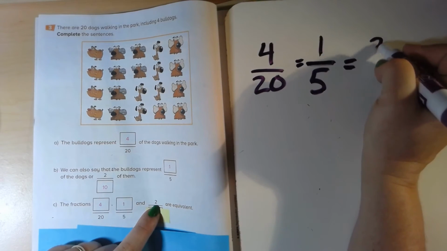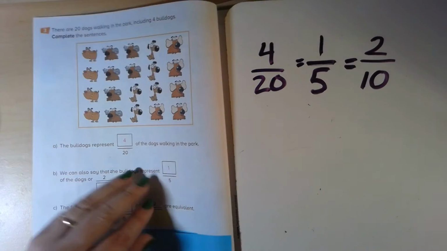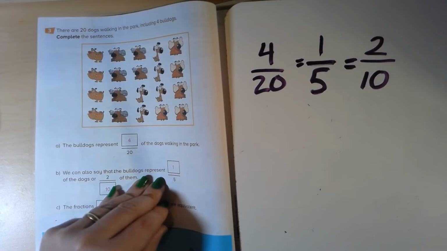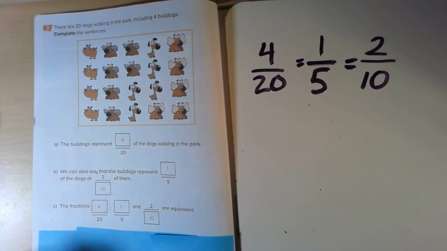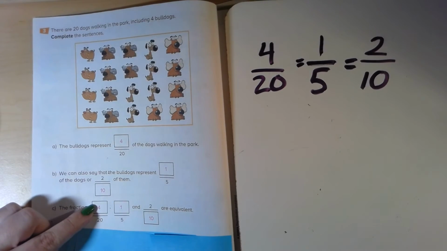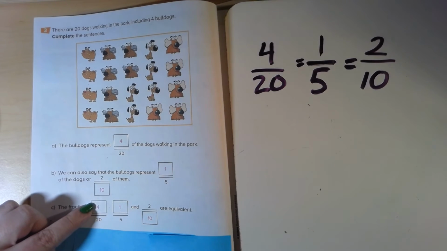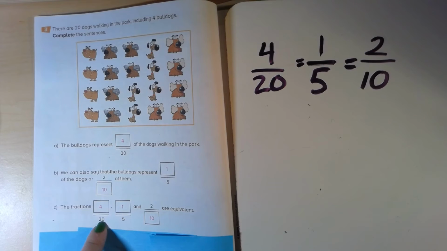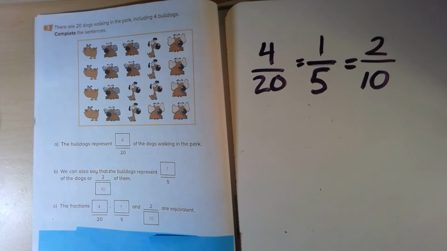So 2 out of a total 10 groups had bulldogs. We saw that. So you have to remember the numerator is the amount you have circled or shaded out of the total amount of groups. All right, so keep that in mind.